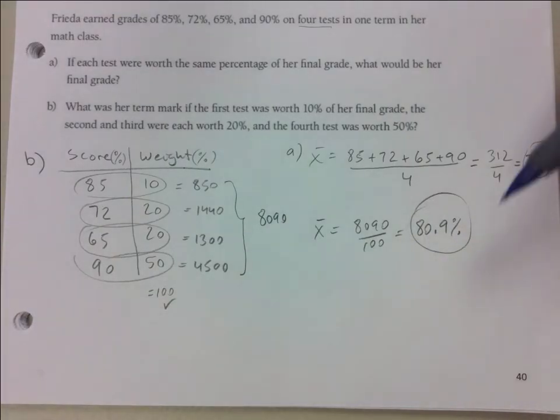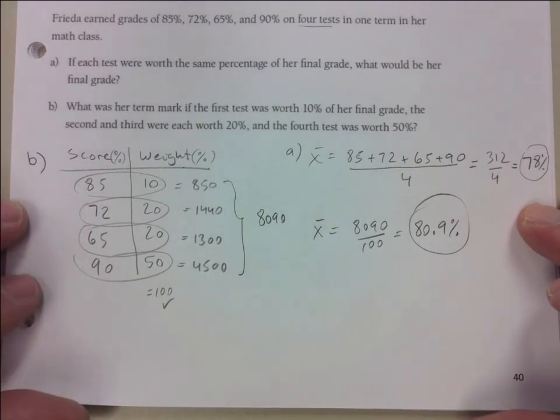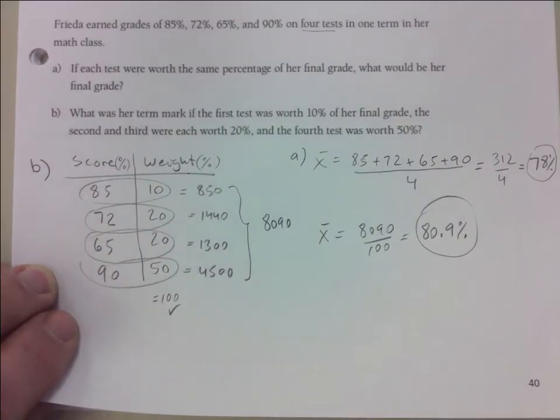Most classes have a weighted mean situation. Most of your classes. Maybe some don't. I'm trying to think, is anybody taking a course where everything is worth the exact same? There's no final that's worth more? I don't know. I can't think of a class. I've never been in a class where that's the case, right? So just keep in mind, that's what it is. Okay, now the backwards one.